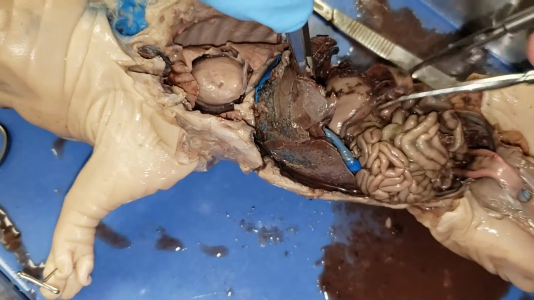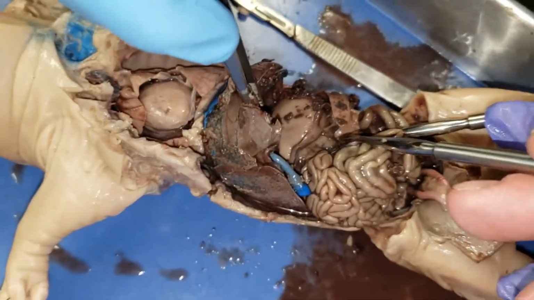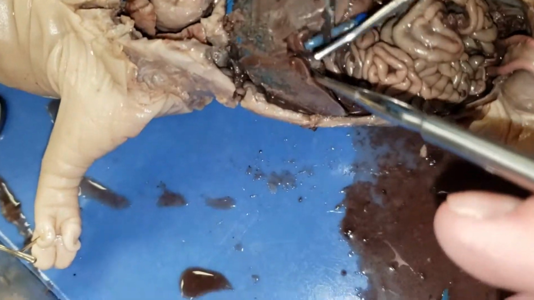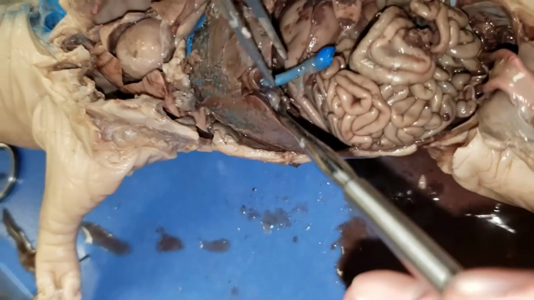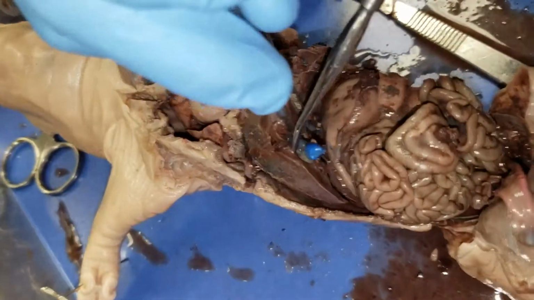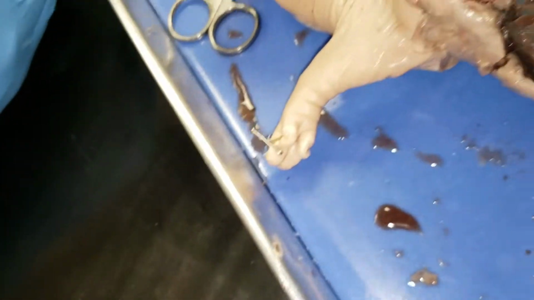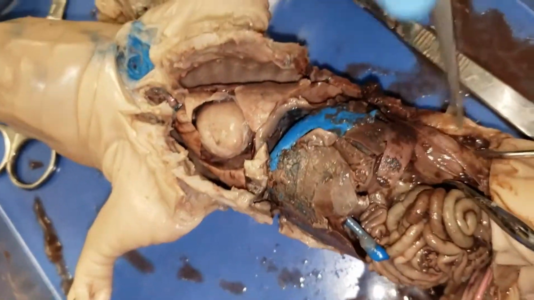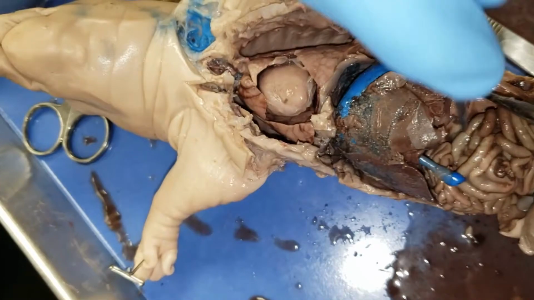Did I say, I didn't mean to say spleen, I meant to say pancreas. Where's his gallbladder? Gallbladder is right here. This? That little green part right there is gallbladder. Right here? Yes. That's gallbladder, yes. Let's go back over here. I was still trying, what do you call this right here? Right here, kidney? Kidney, good.